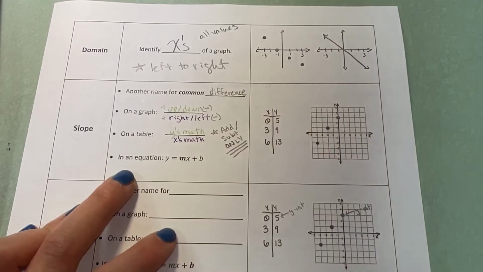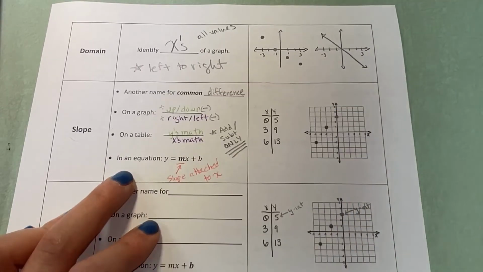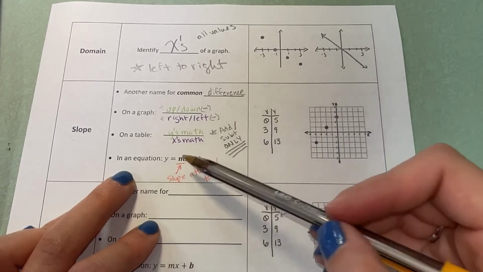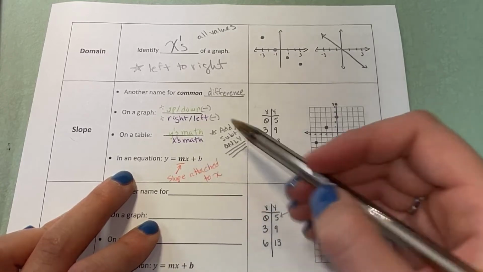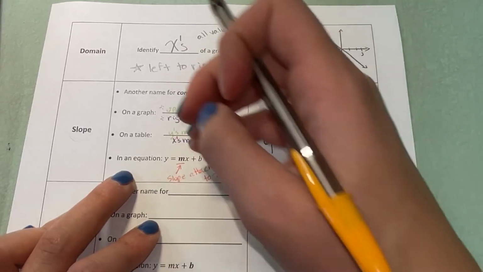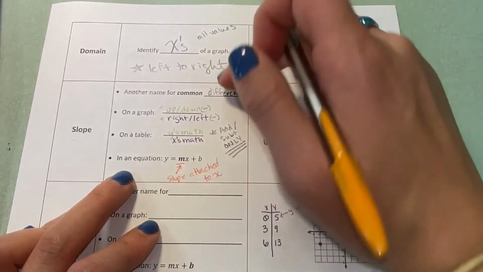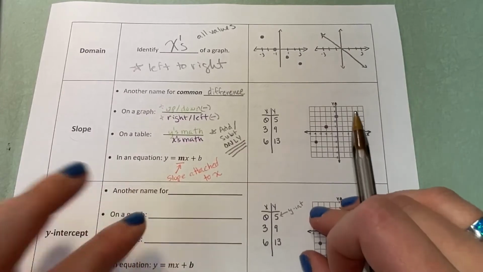Okay, now in an equation, y equals mx plus b, our slope is always going to be attached to the x. It's always going to be that number in front every single time. Now before we were writing it towards the back, but now when we rewrite stuff, we're going to be writing the slope or the common difference with the x to the front side, okay?